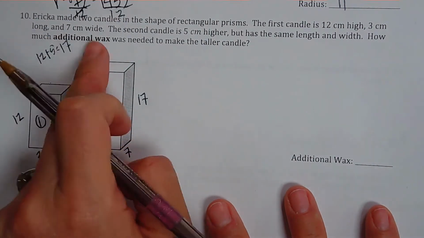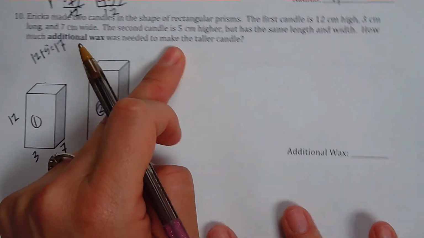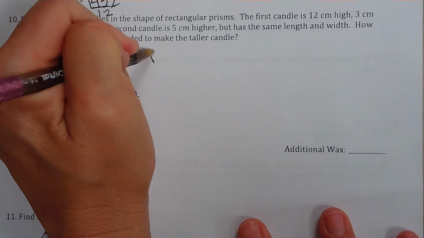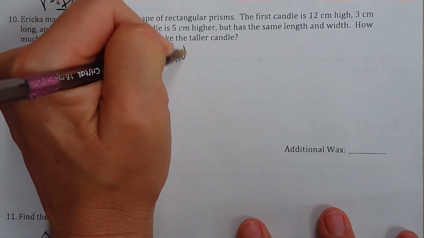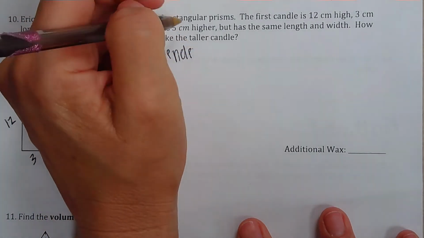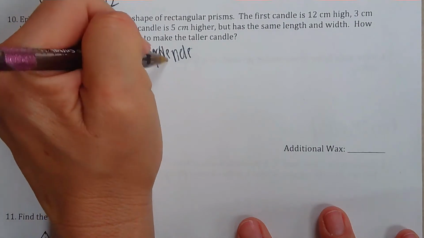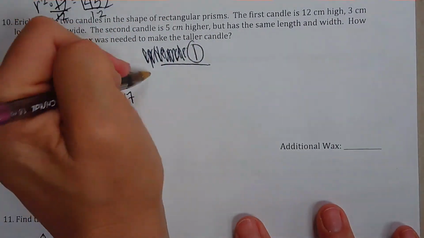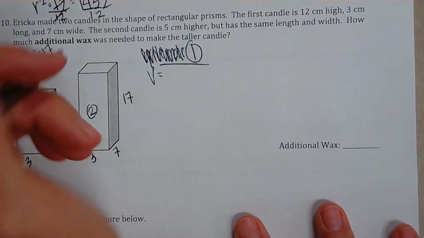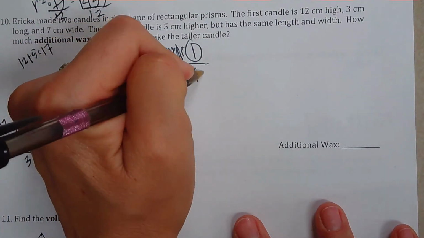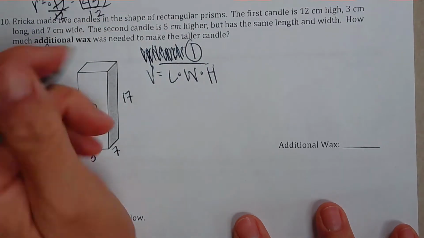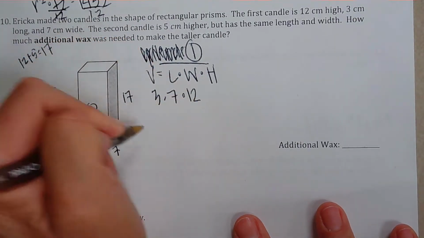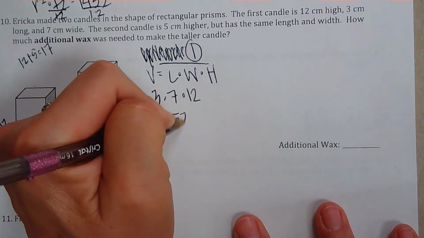Okay, how much additional wax was needed to make the taller candle? Let's go ahead and do candle 1. So candle 1, volume is equal, it's a rectangular prism, to length times width times height. So we're going to do 3 times 7 times 12, and we'll get 252.